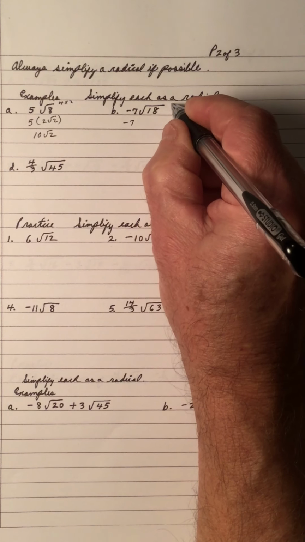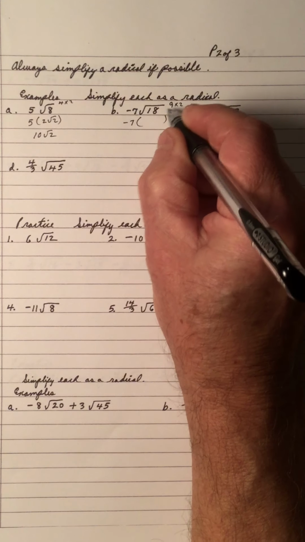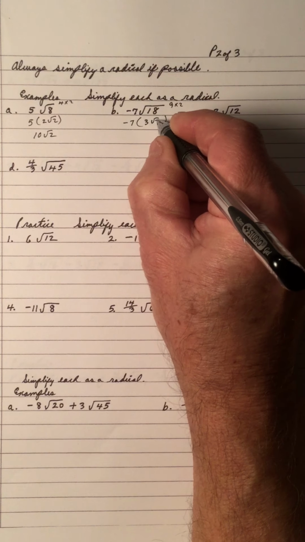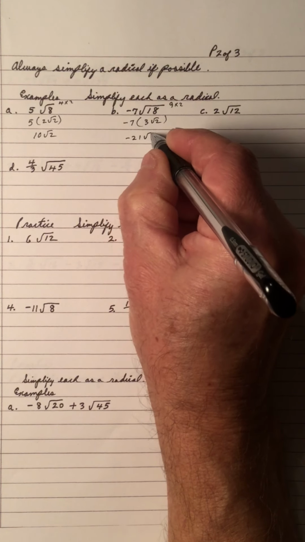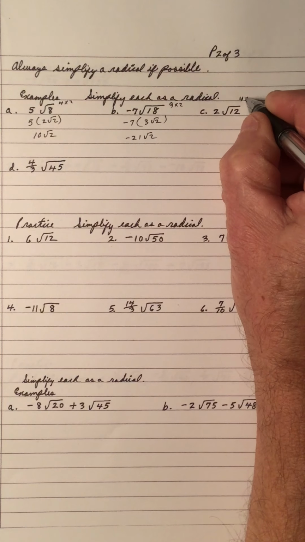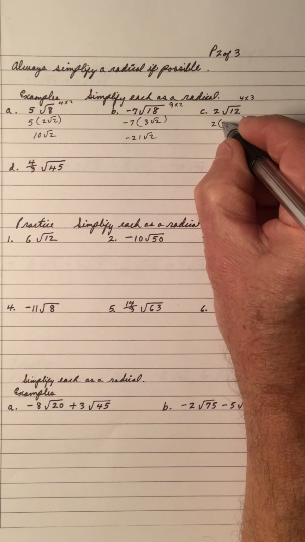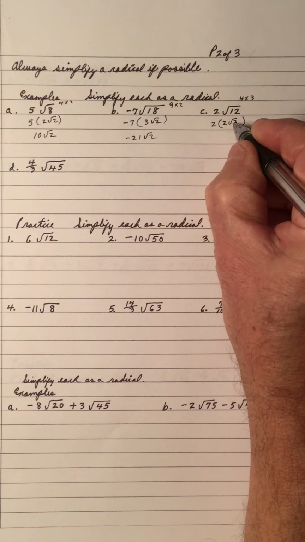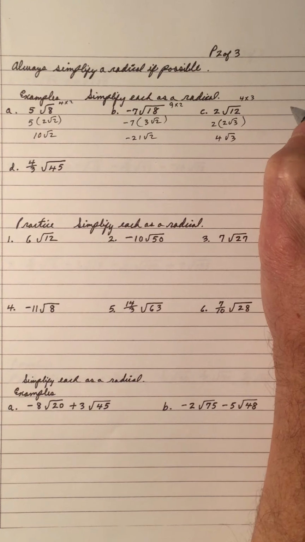Root 18 is 9 times 2, so that becomes the square root of 9 is 3, root 2. When we multiply negative 7 by 3, we get negative 21 root 2. And 12 is 4 times 3, so it's 2 times the square root of 4 is 2, so that's 2 root 3. 2 times 2 is 4, root 3.